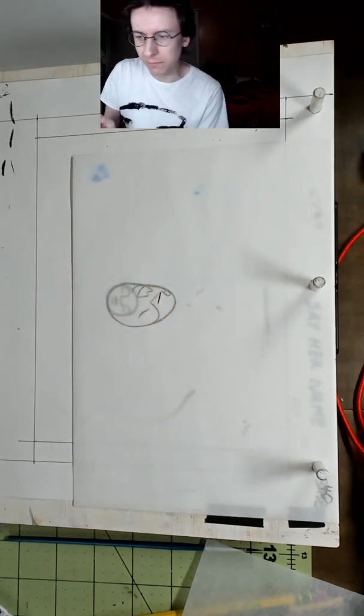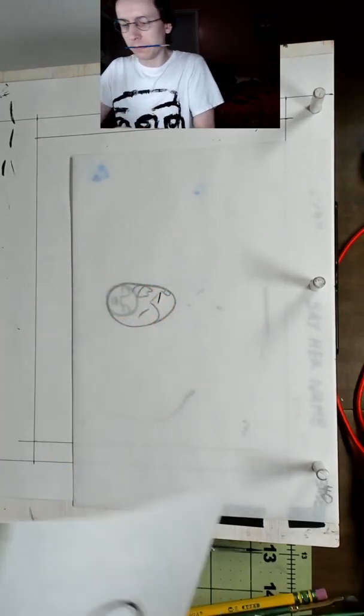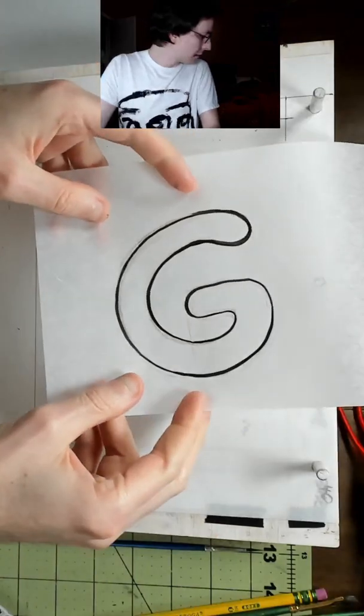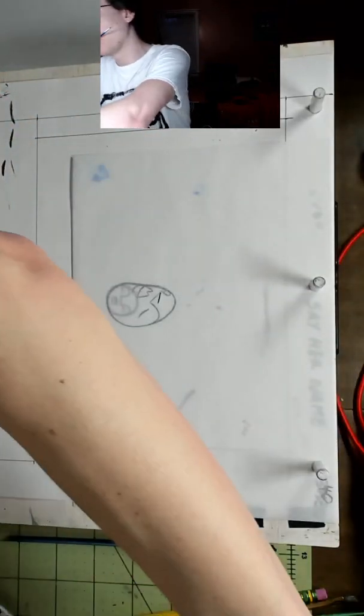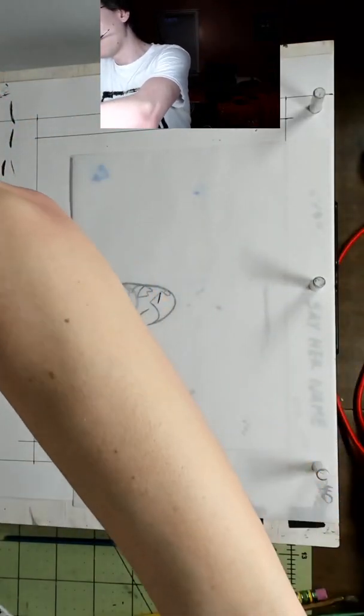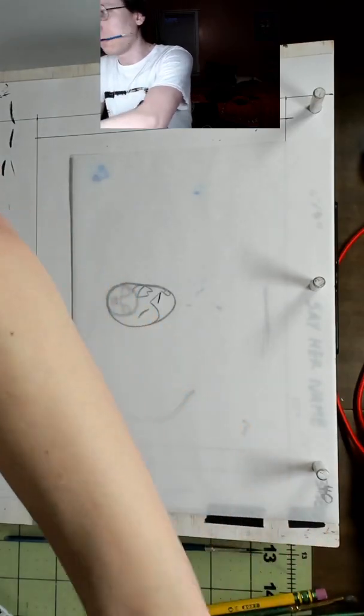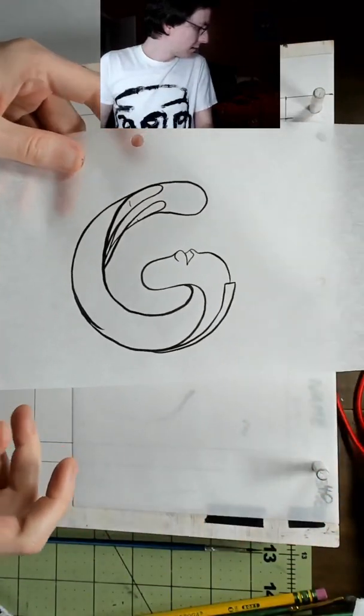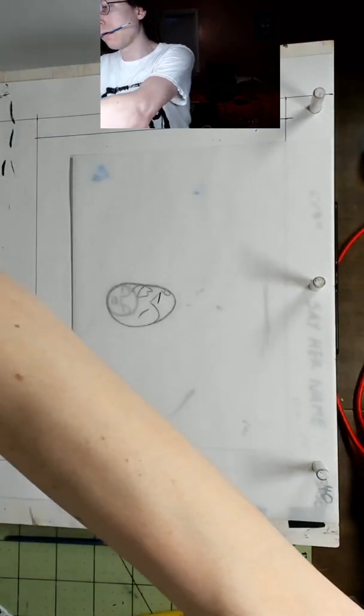Today is a letter G. That's a general G shape. And there's the sort of thing that it's going towards.